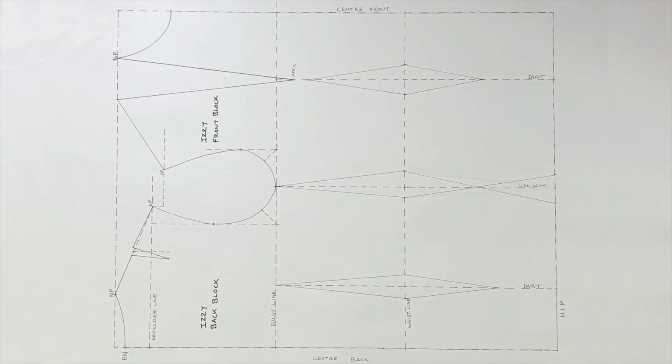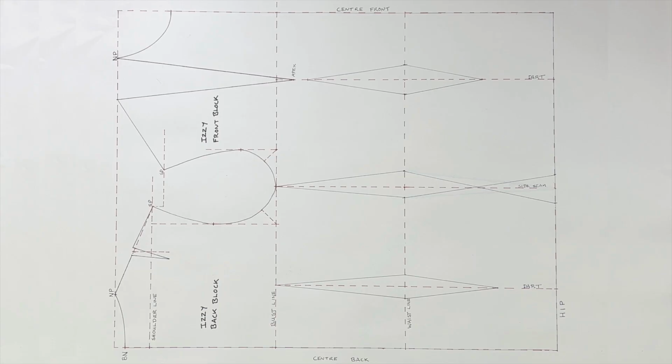So this is the block that I drew last week. This is my block, and your block is going to look different to mine. That's totally fine because your body measurements will be different to mine, and that's the whole point of doing this, isn't it? To get something which is completely bespoke. So roughly speaking, it will look similar with the neck on the left-hand side and the hip down on the right-hand side of the screen.